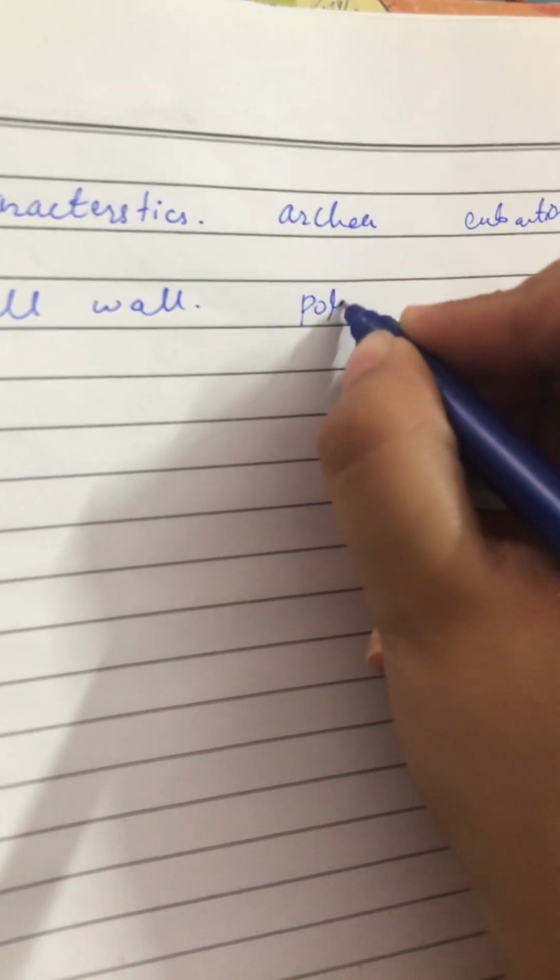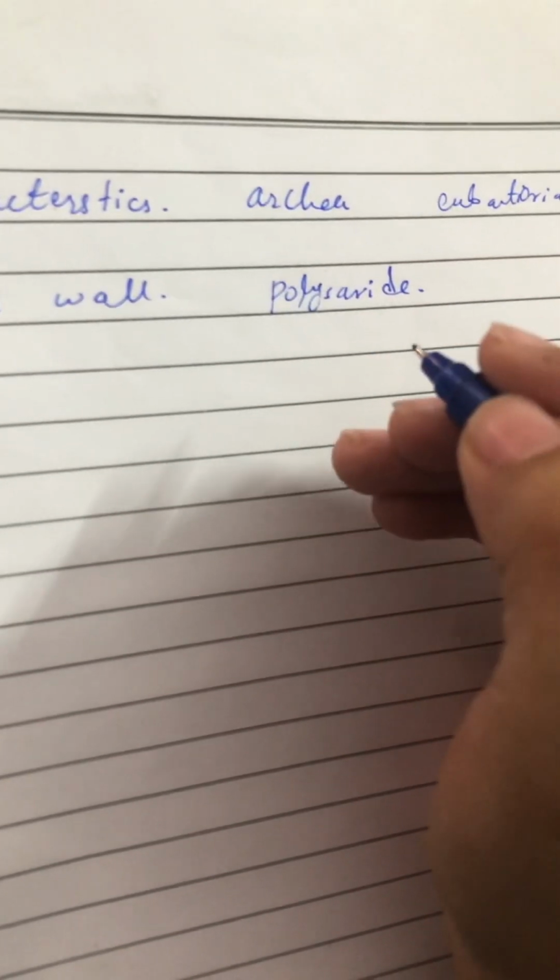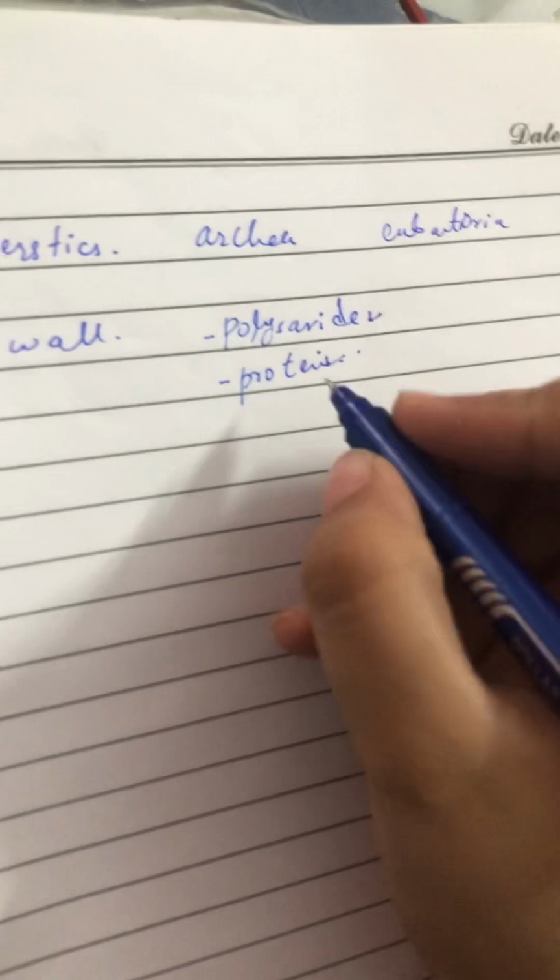If we talk about the cell wall in Archea, it is made up of polysaccharide, that is the carbohydrate. So it is made up of polysaccharide and protein. But if any Archea bacteria has no cell wall, then there will be no cell wall, right? If it has a cell wall, it is made up of polysaccharide and protein.